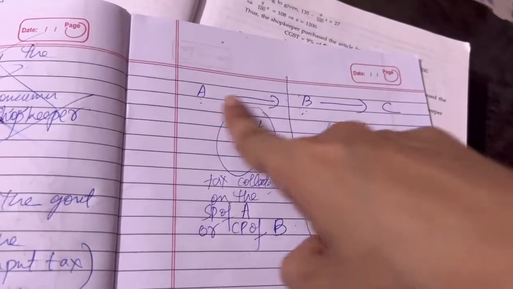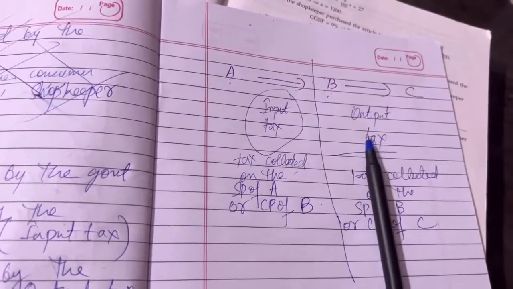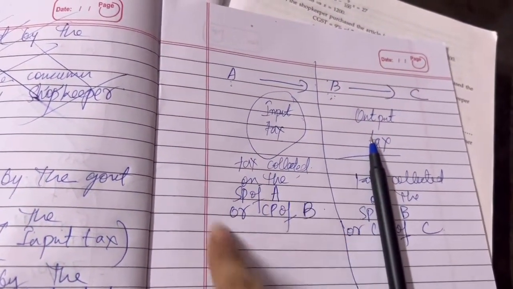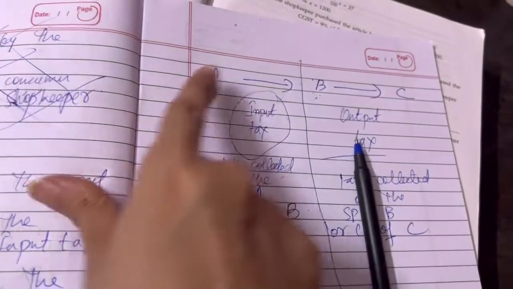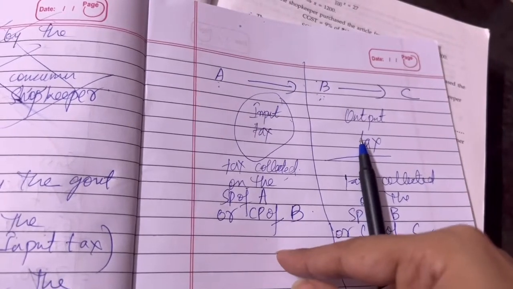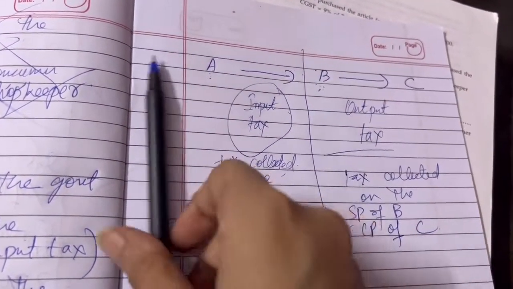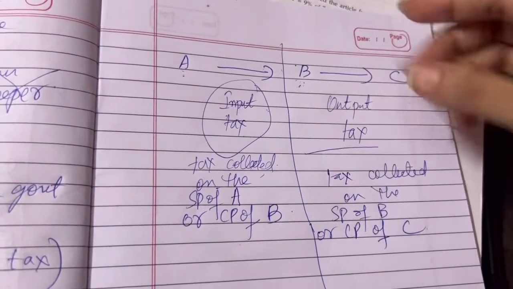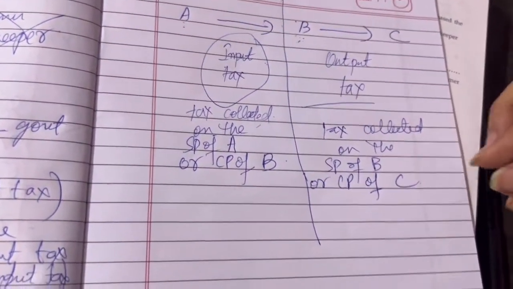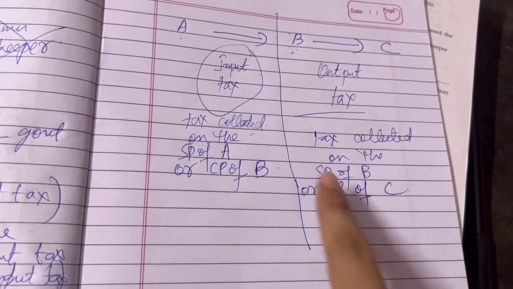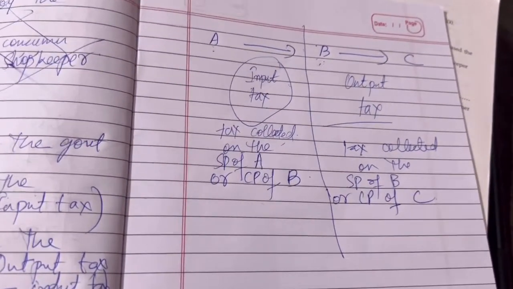Input tax, output tax. How is input tax collected? Whatever the percentage of the GST is, you will have to calculate on the basis of the selling price of A or the cost price of B. Whatever the selling price of A is, that will be the cost price of B. And for output tax, based on the selling price of B, whatever the percentage of the tax is that is levied on the selling price of B to C. Okay.